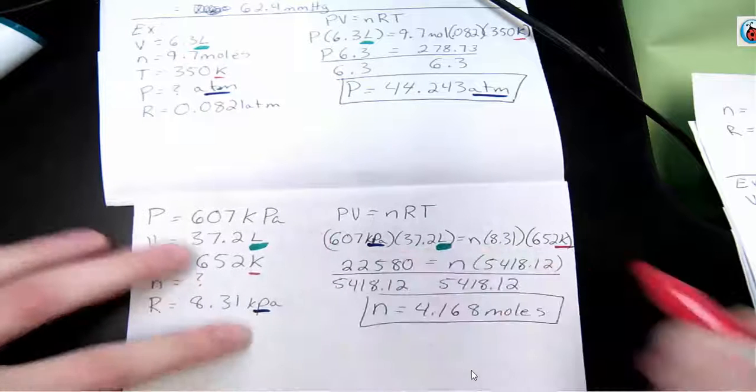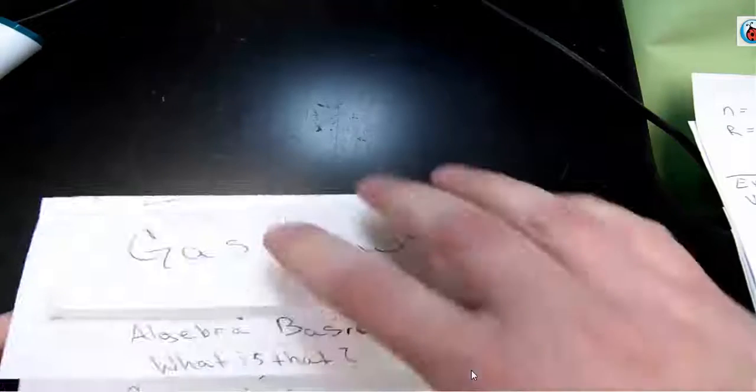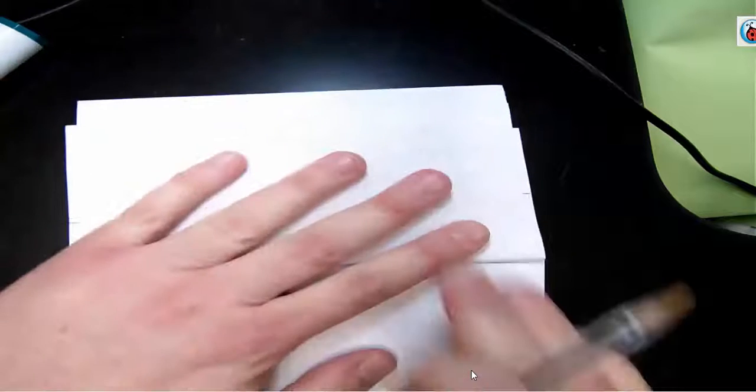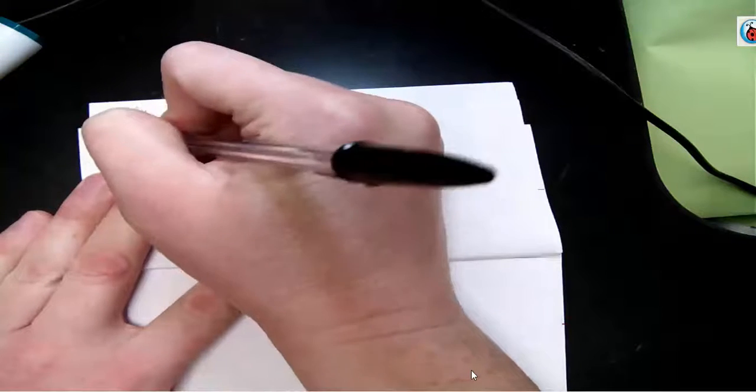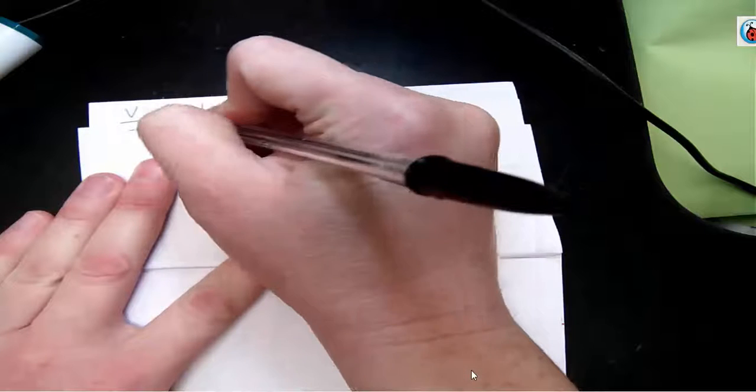Okay. So go ahead and flip to the Charles's Law section, and we will fill out this Charles's Law notes. Okay. So Charles's Law can be solved in a couple of ways. It can be written as V1 over T1 is equal to V2 over T2.